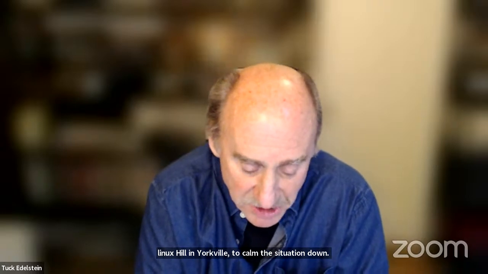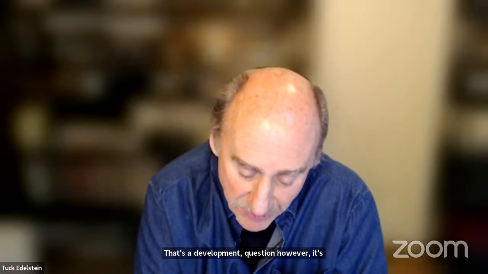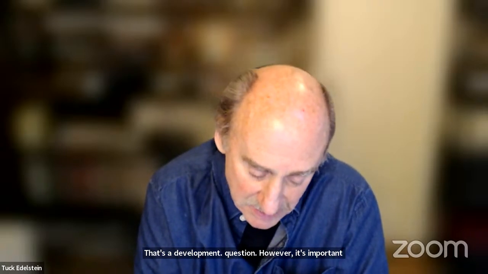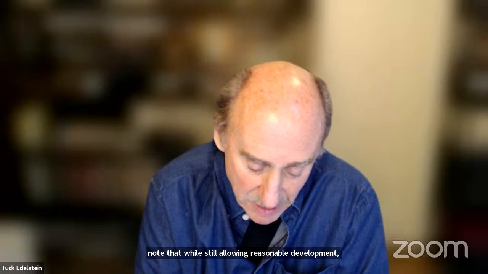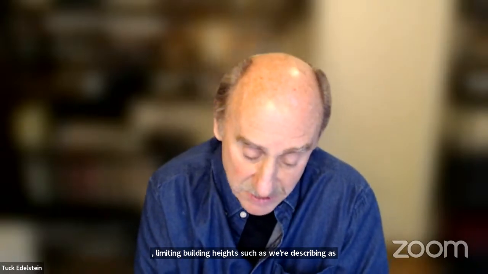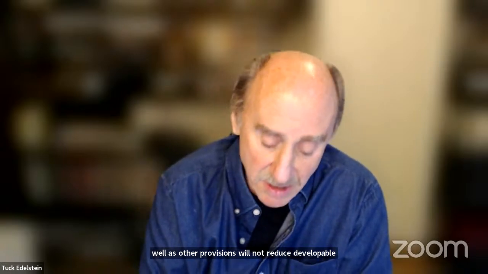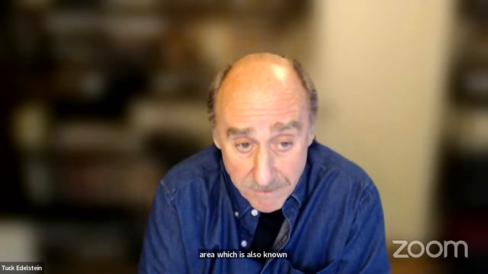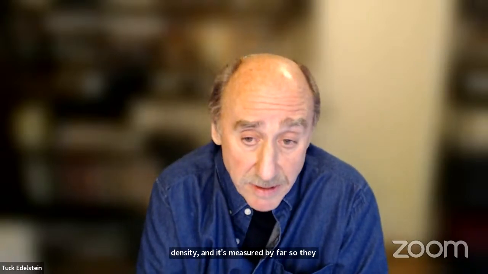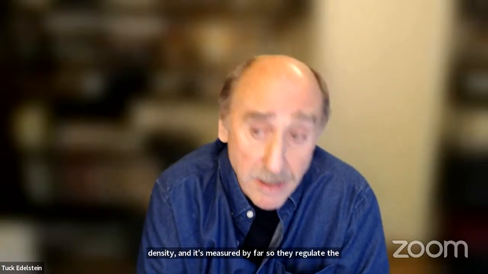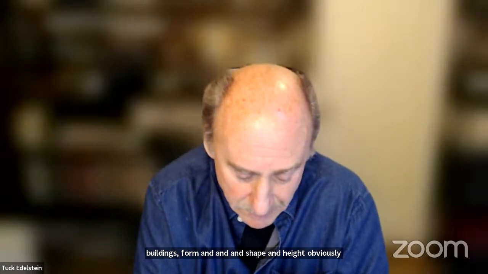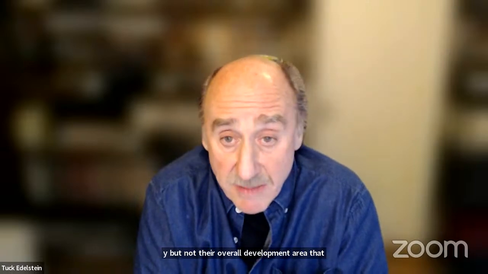As a development question, however, it's important to note that while still allowing reasonable development, limiting building heights, such as we're describing, as well as other provisions, will not reduce developable area, which is also known as density, as measured by FAR. So they regulate the building's form and shape and height, obviously, but not their overall development area. That will remain the same as it currently is.